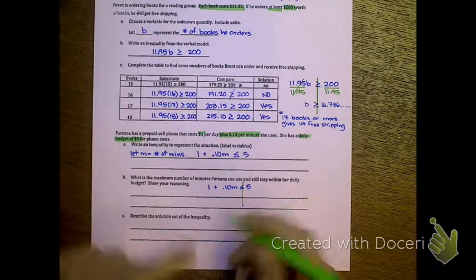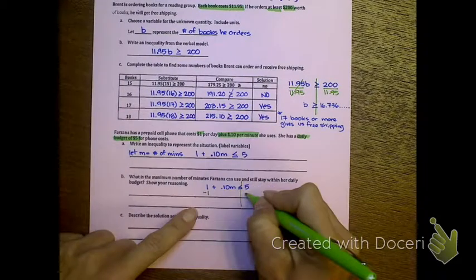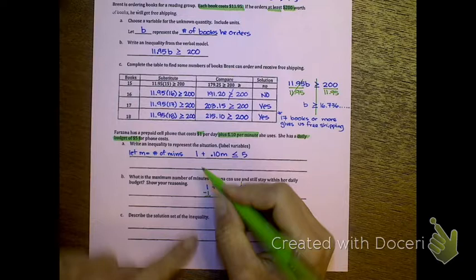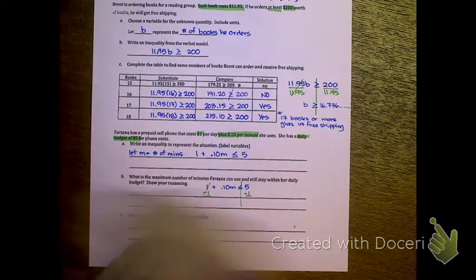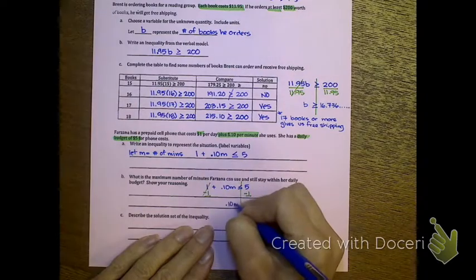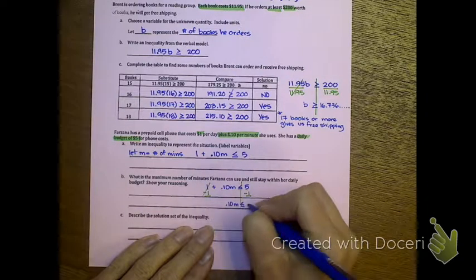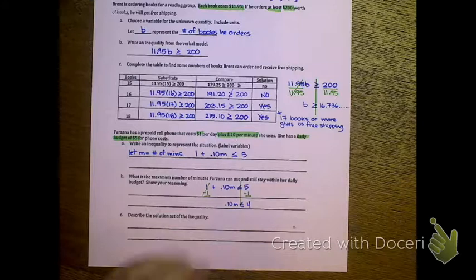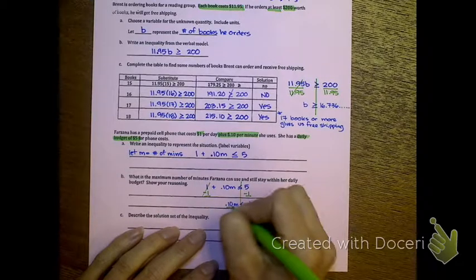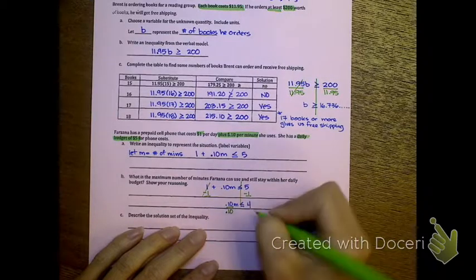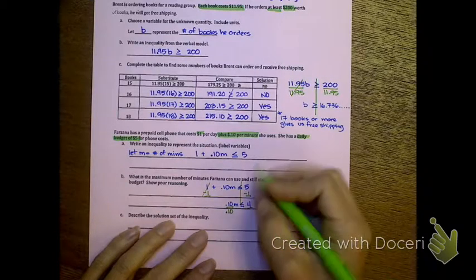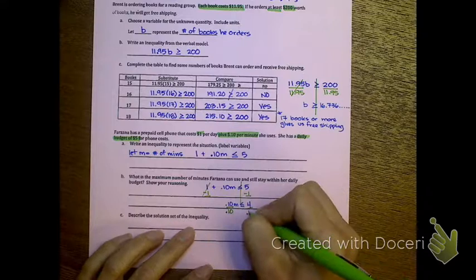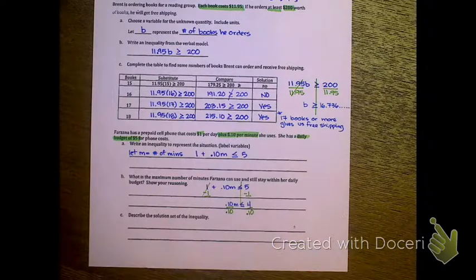Subtract one on both sides. What's the next thing I should do? Divide by 10. Yeah, let's divide by point, because it's 10 cents, right? It's 0.10, right?